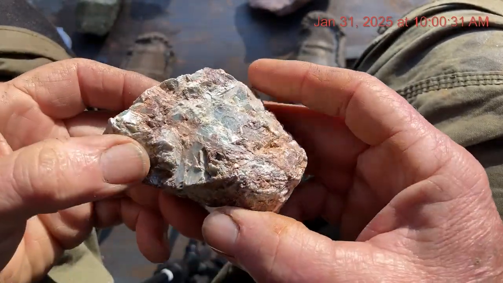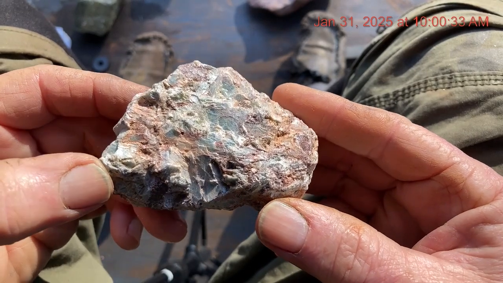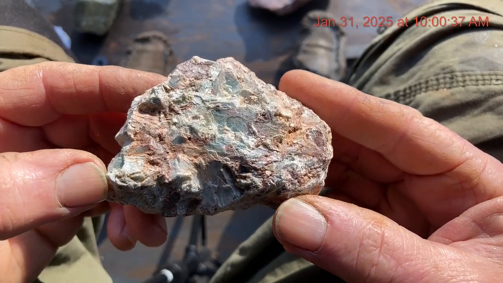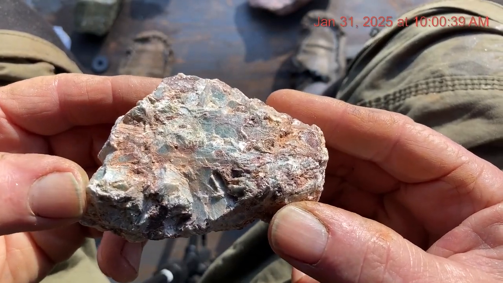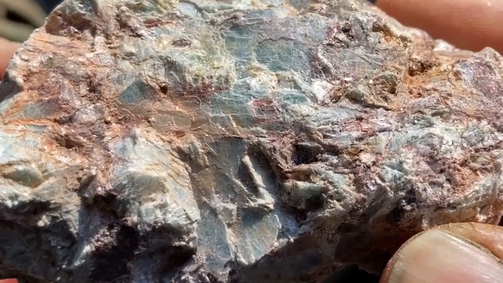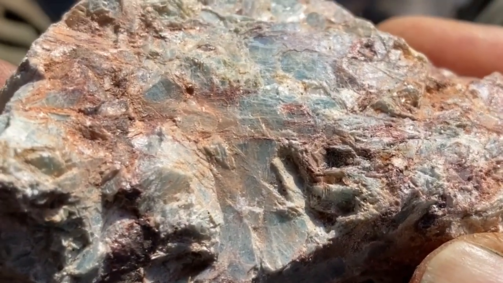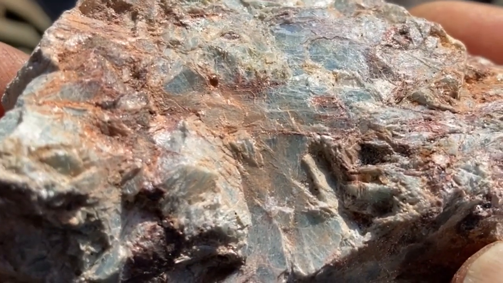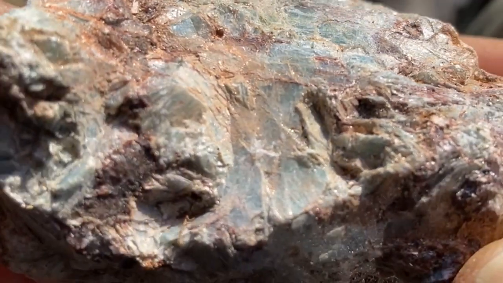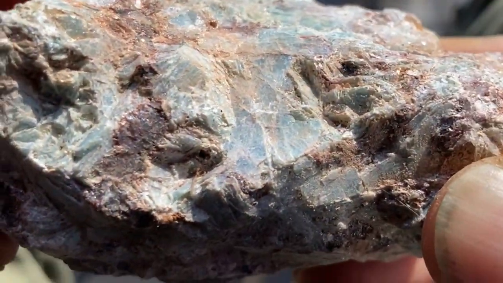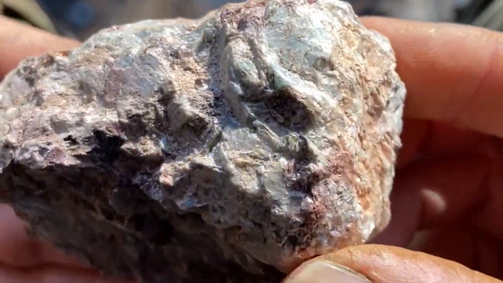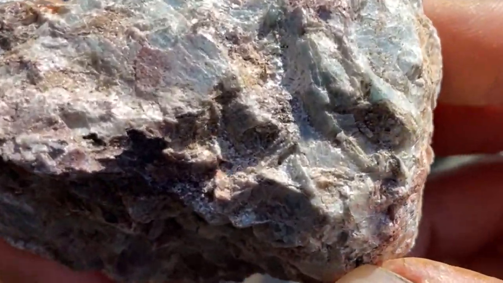Okay, now for a rock. This is a hard one, difficult, but it's very pretty. What color do you see a lot of? That's hard to tell. What's a major color that you see in this rock? Yeah, a kind of bluish green color and some shiny silvery color.